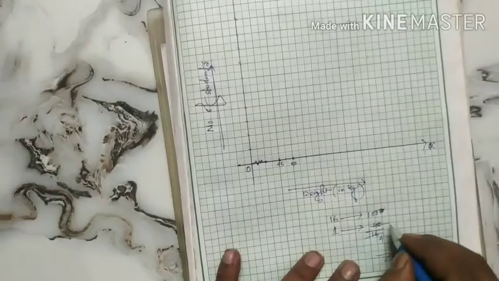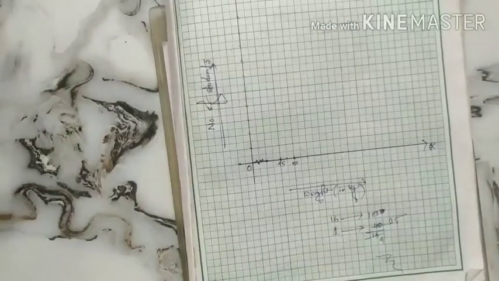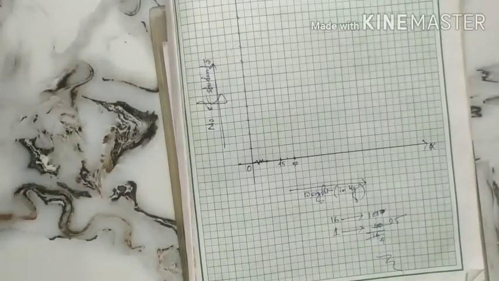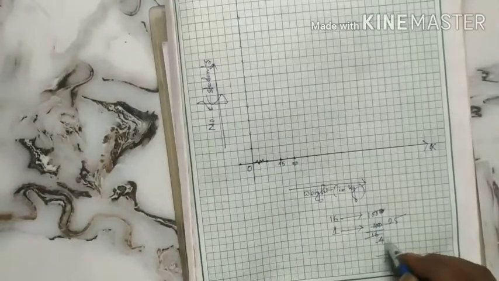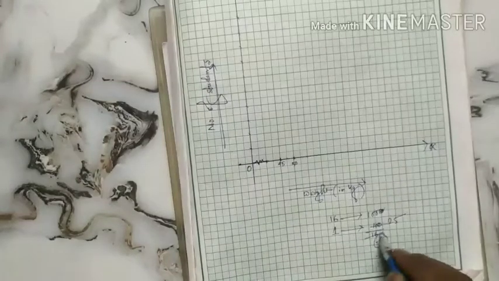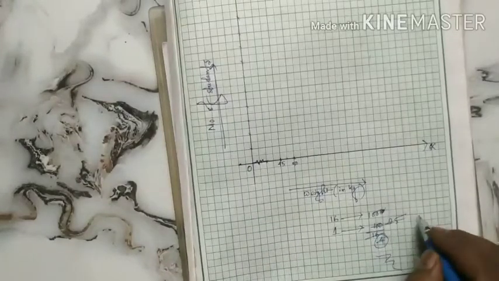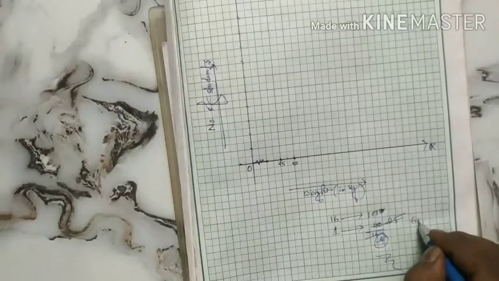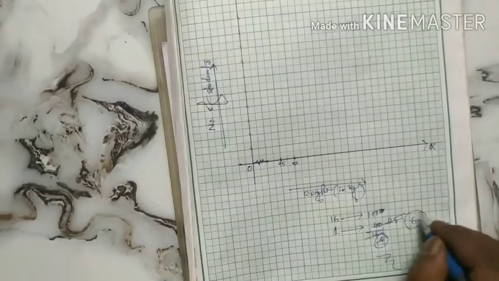That means 100 divided by 16, which is 6 point something.